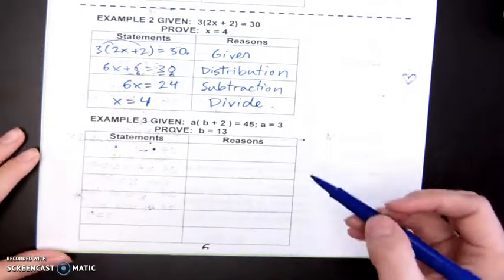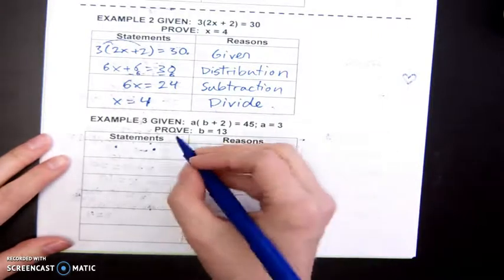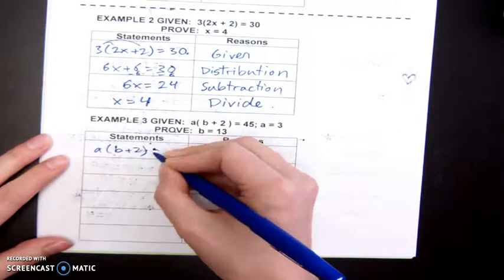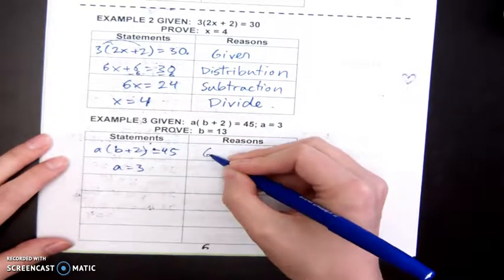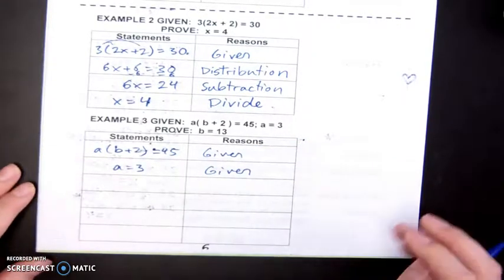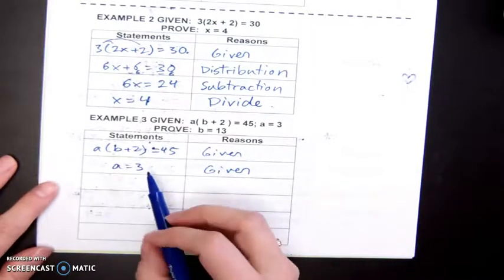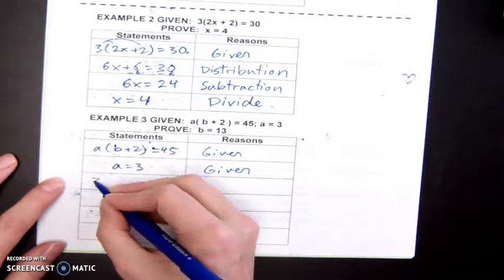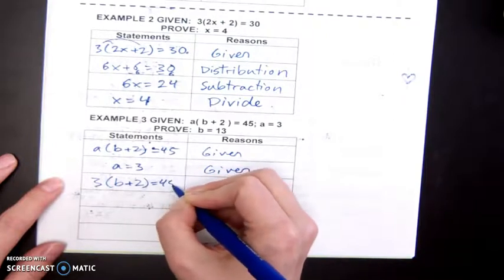All right, so on this one, did you have 1 or 2 givens here? We had 2. So we have the A, B plus 2 equals 45, and we have A equals 3. All right, what comes next? We're going to distribute, but first we're going to take the A equals 3 and put it into the place of there. So do 3B plus 2 equals 45.